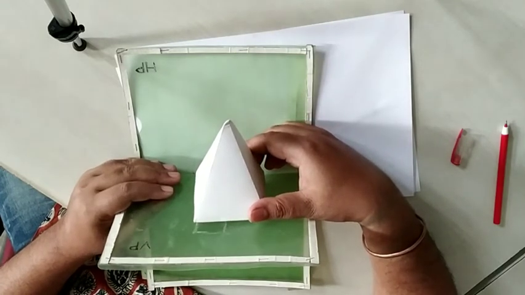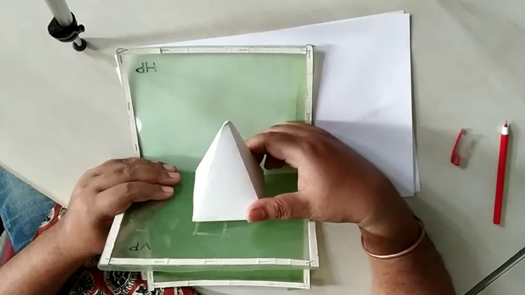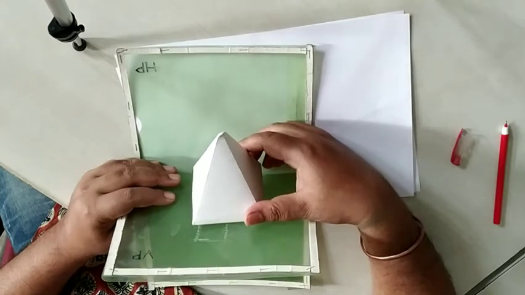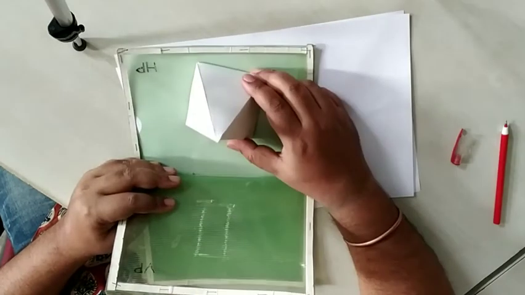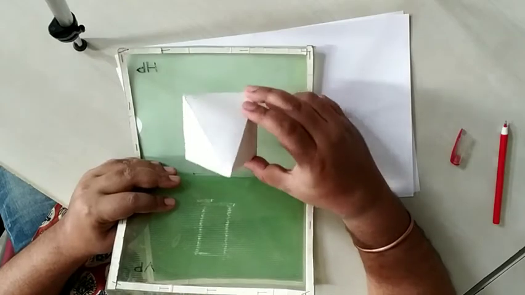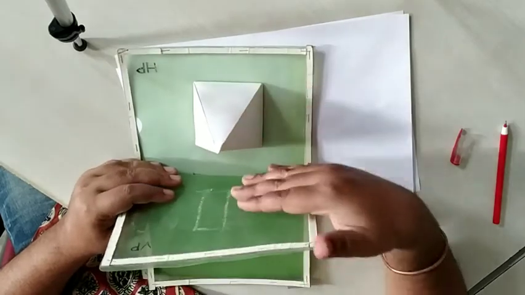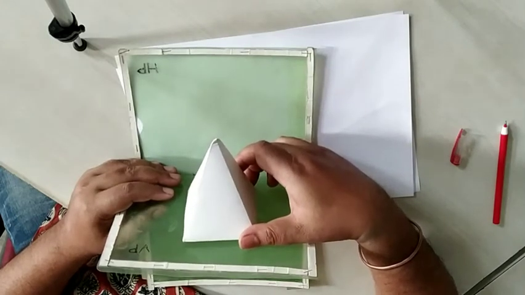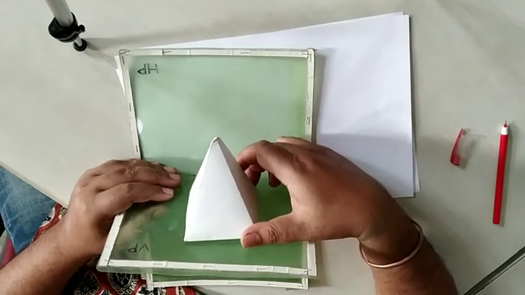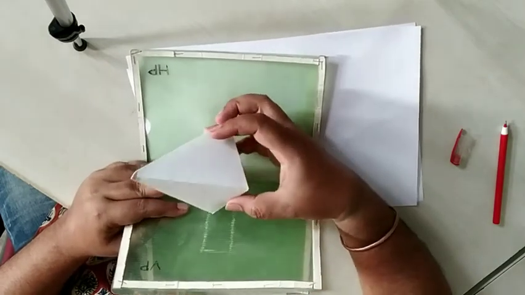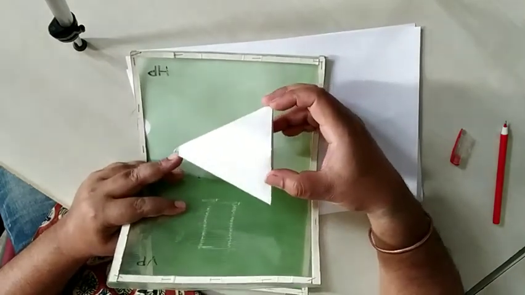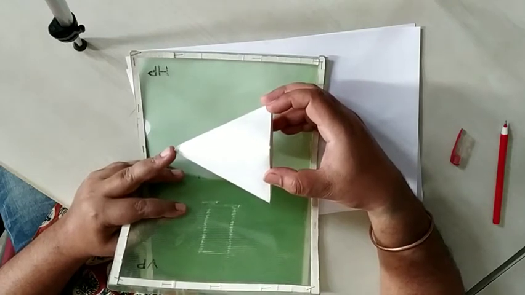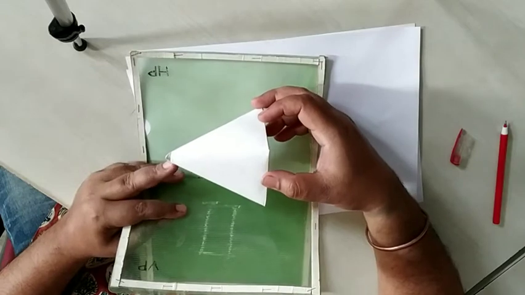in this case also. So, as we discussed in the last class, the axis of a solid cannot be perpendicular to both the planes at the same time. It cannot be. It can either be perpendicular to one and parallel to another. Even in this condition, this is perpendicular to VP and parallel to HP. It can be parallel to both the planes. You can hold it like this, and the axis will be parallel to both HP and VP. But it cannot be perpendicular to both.